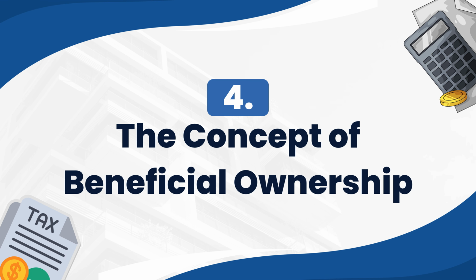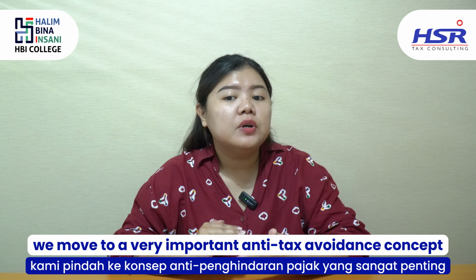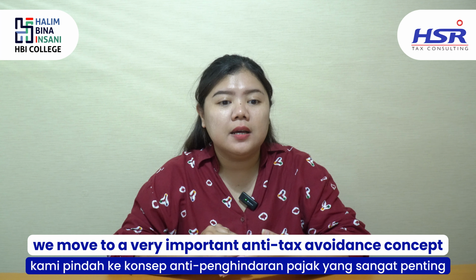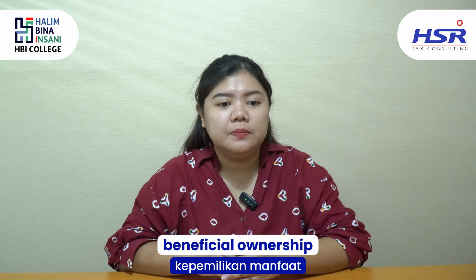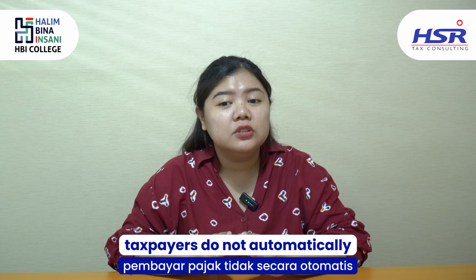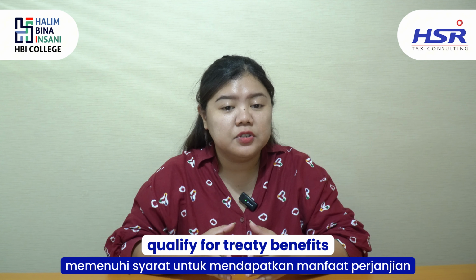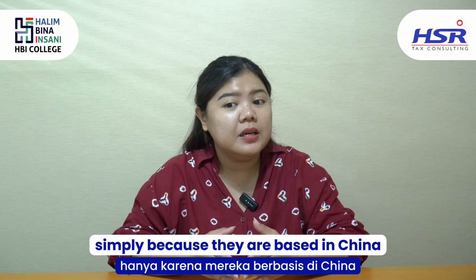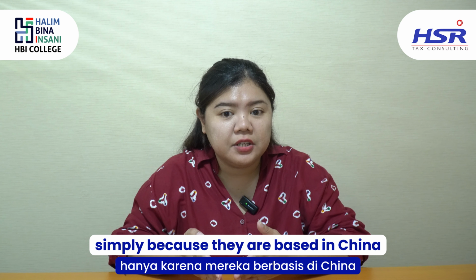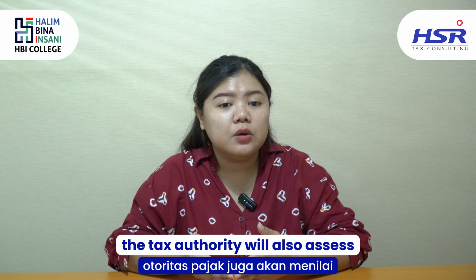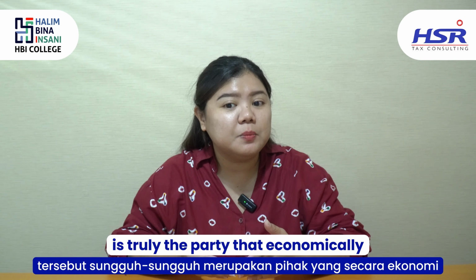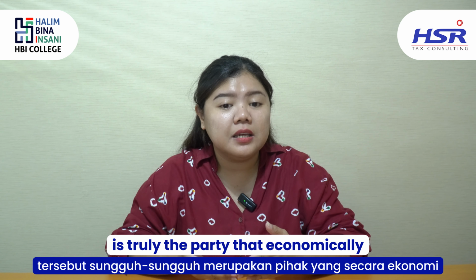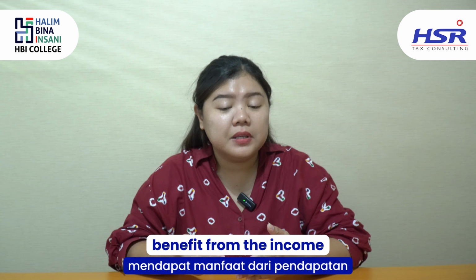4. The concept of beneficial ownership. Now, we move to a very important anti-tax avoidance concept, beneficial ownership. Taxpayers do not automatically qualify for treaty benefits simply because they are based in China. The tax authority will also assess whether the income recipient is truly the party that economically benefits from the income.